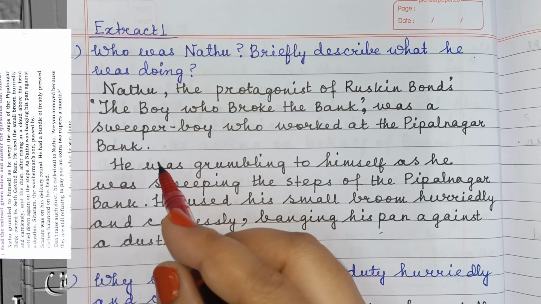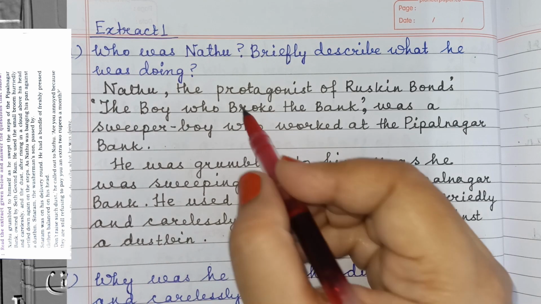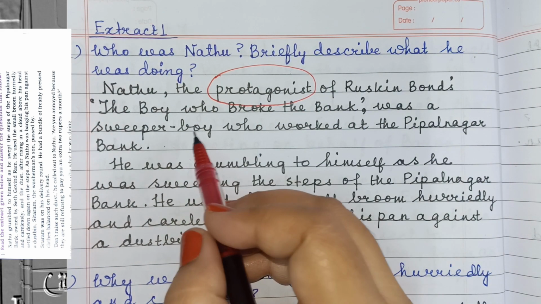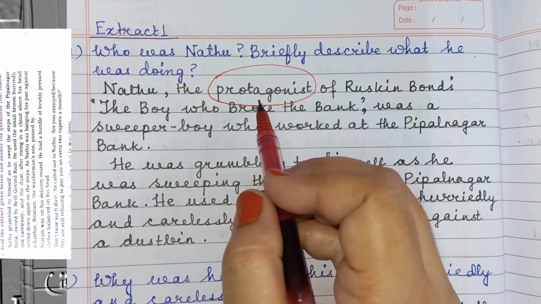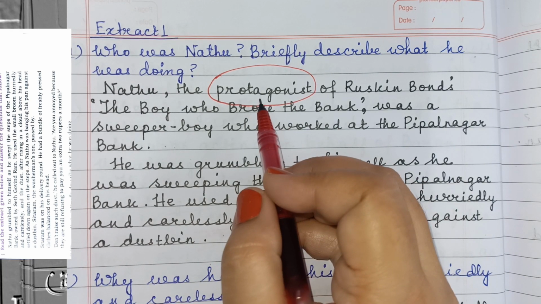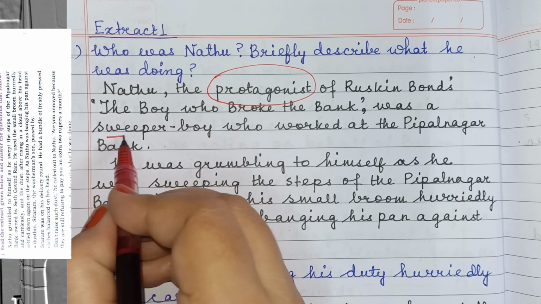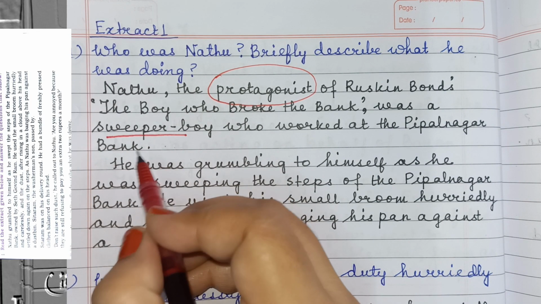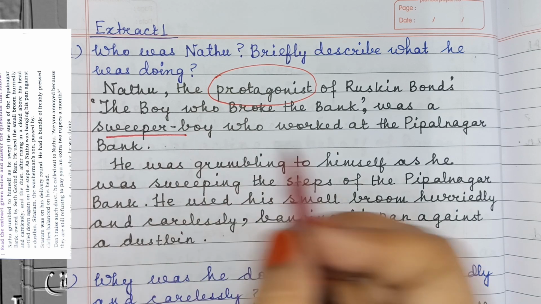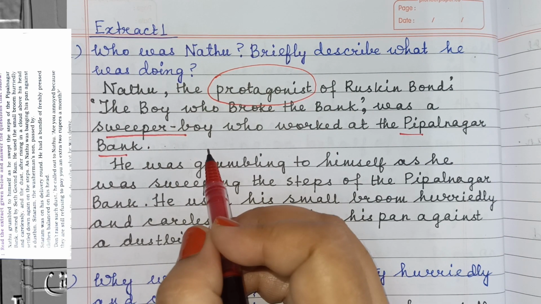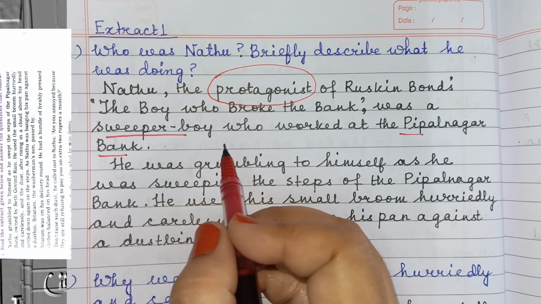What are the key words and expressions here? Nathu was the protagonist of Ruskin Bond's story, The Boy Who Broke the Bank. Protagonist जरूर mention करना अपने answer में. He was a sweeper boy. What was his occupation? He was a sweeper boy and he worked at the People's Nagar Bank. So if you write all these things in your answers, I'm sure you will get good marks.